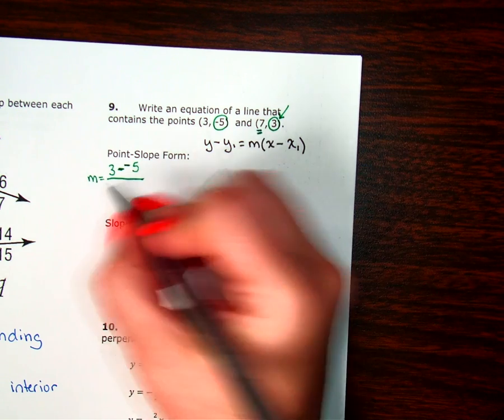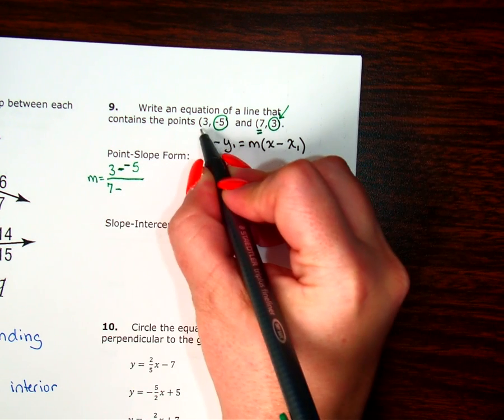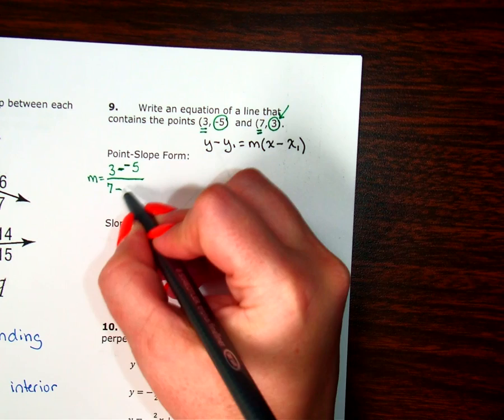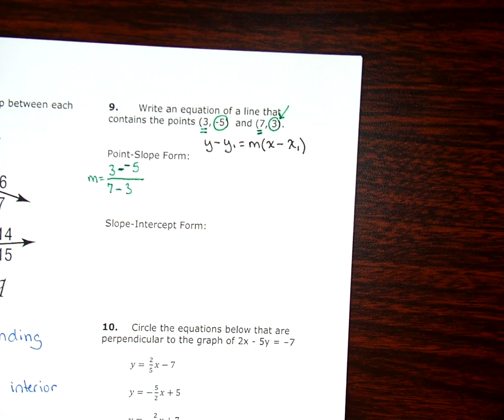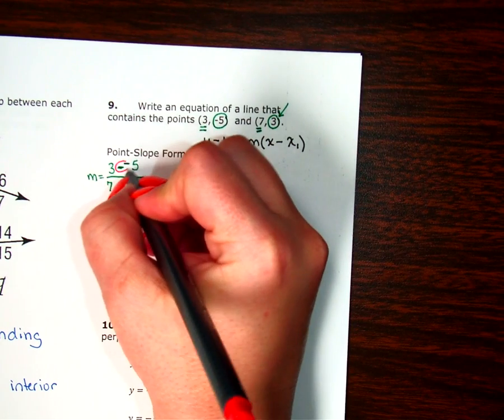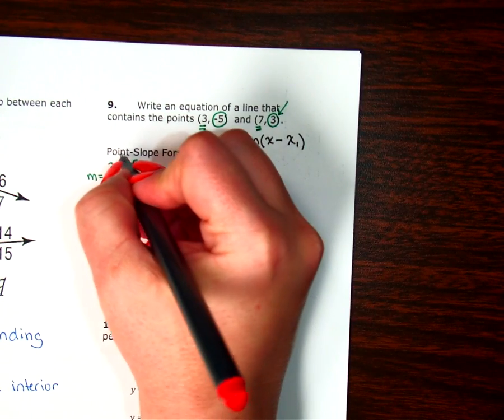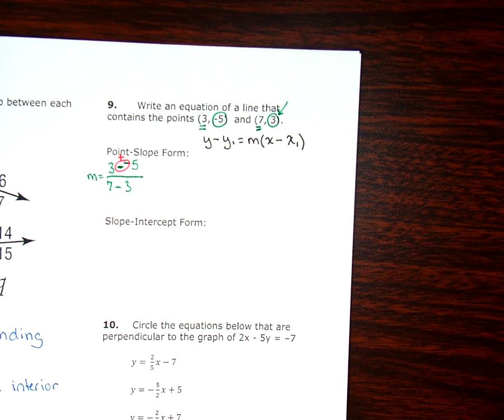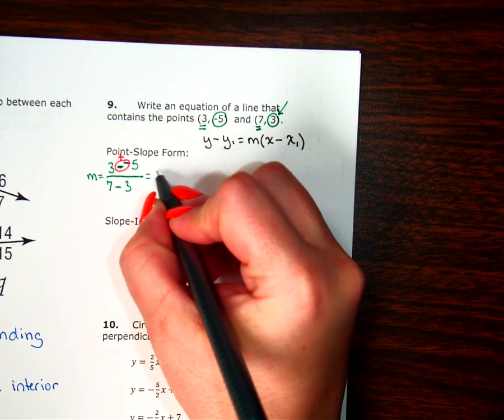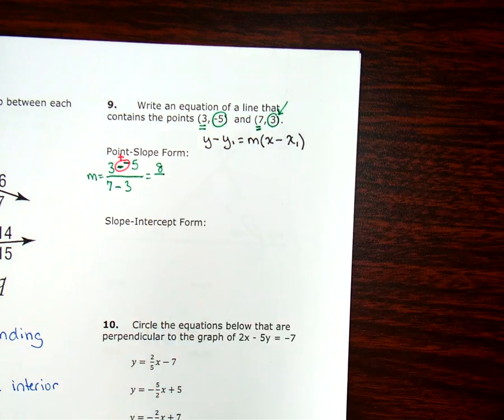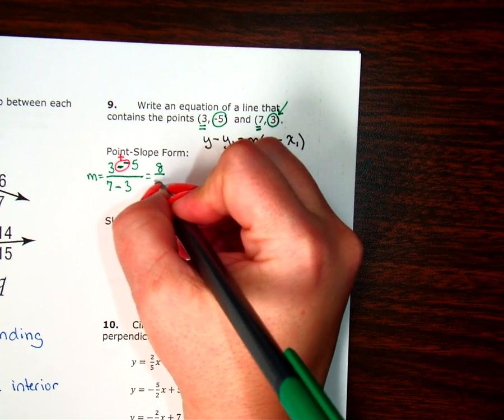And then we do our x values. 7 minus positive 3. Okay? Remember right here, this is super duper important, that when you have the minus and negative, you make sure that you turn that into a positive. So it's really 3 plus 5 on the top, which is 8. And on the bottom, 7 minus 3 is 4.